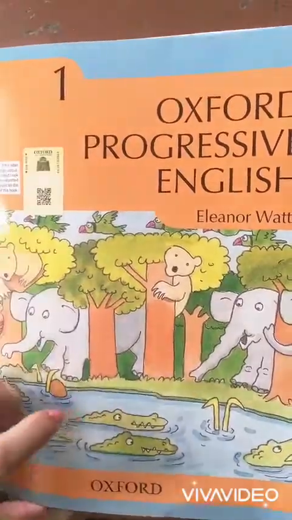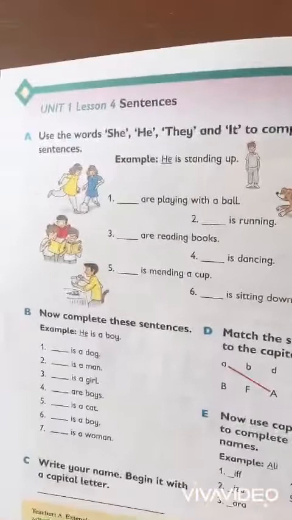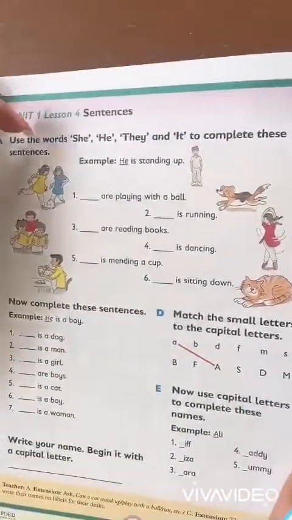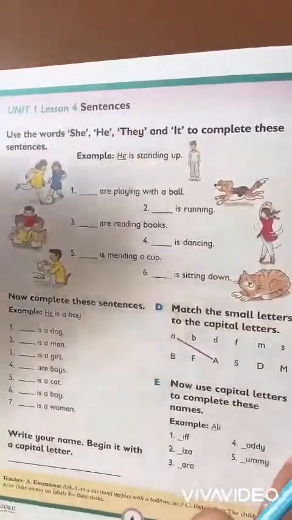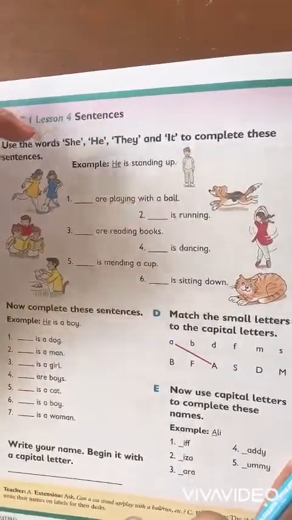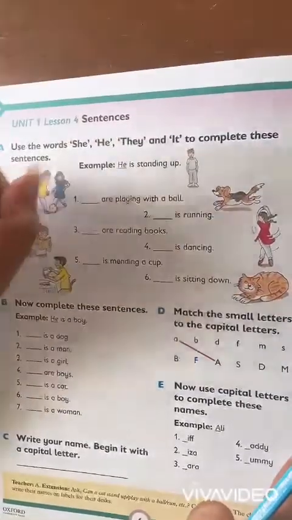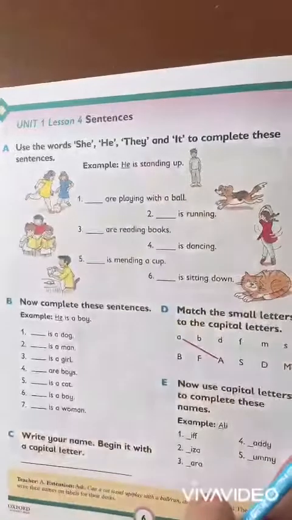Open book page number 6. Unit 1, lesson number 4, sentences. Exercise A. Use the words she, he, they and it to complete these sentences. Now you must be aware that for a girl we use she and for a boy we use he. For two persons we use they and for an animal we use it.